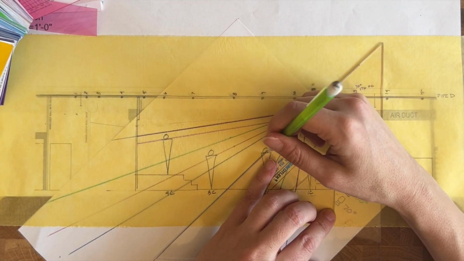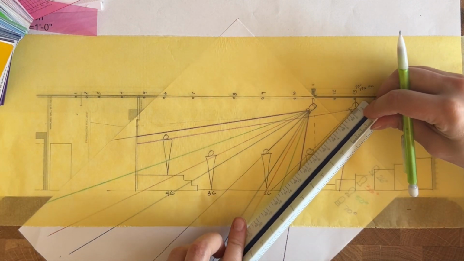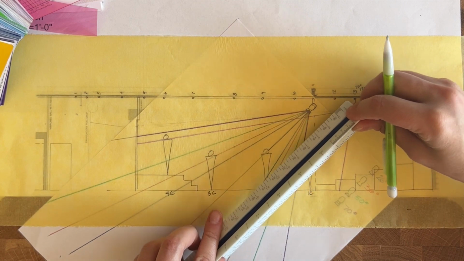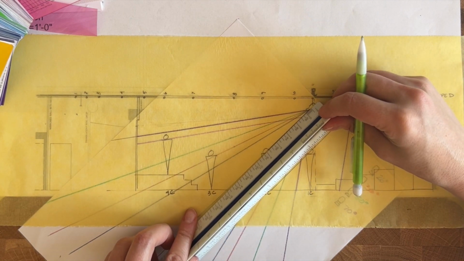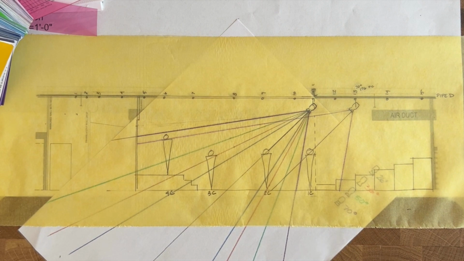So this is the throw distance here. I'm going to measure again to check myself, but this was 8.5 feet, and this is 8.5 feet. If there was a big difference here, I would go ahead and recalculate my foot candles in the app, but I don't have to here.